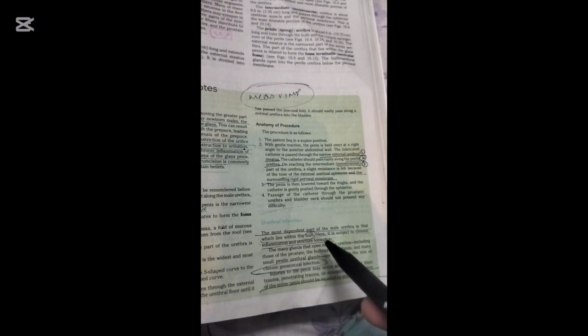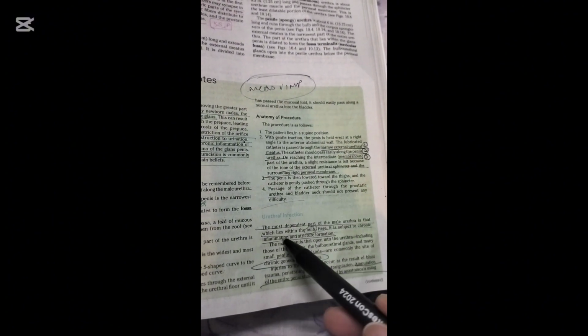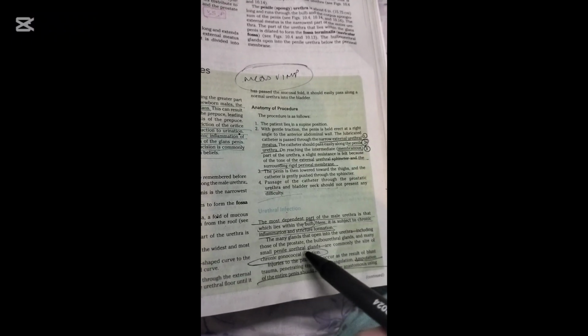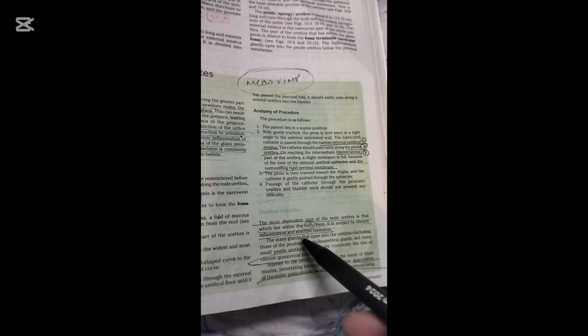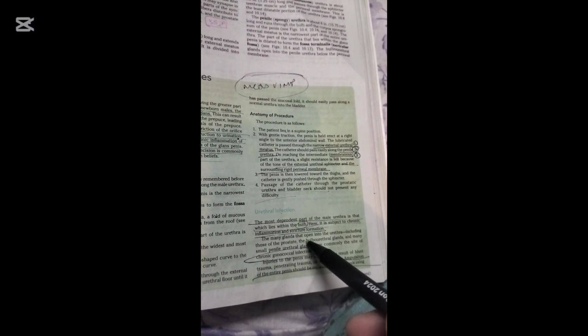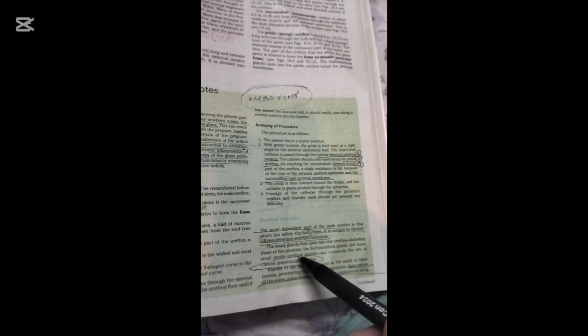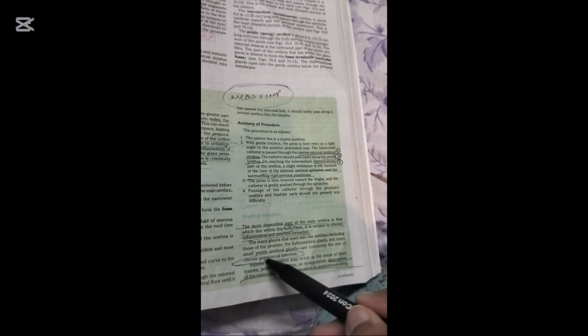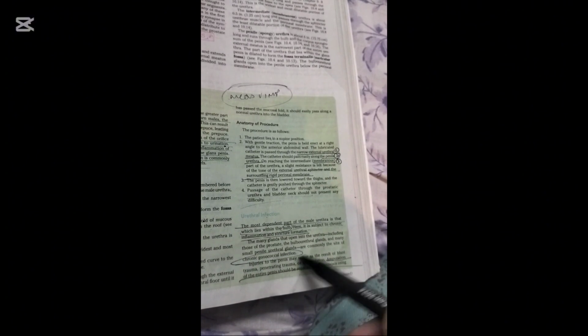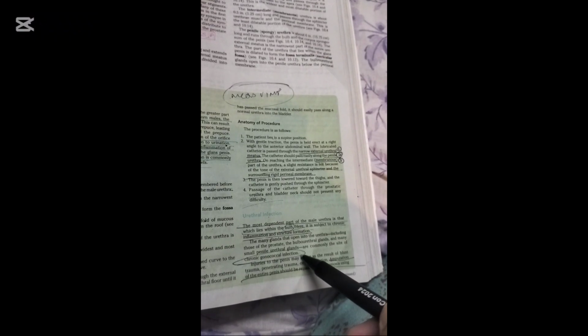Now let's talk about urethral infections. The most dependent part of the male urethra is that which lies within the bulb of the urethra. Here it is subject to chronic inflammation and stricture formation. The many glands that open into the urethra, including those of the prostate, bulbourethral glands, and many small penile urethral glands, are commonly the site of chronic gonococcal infection.